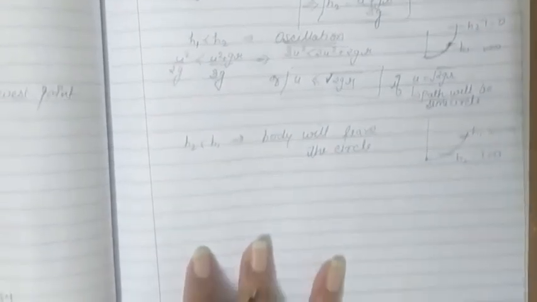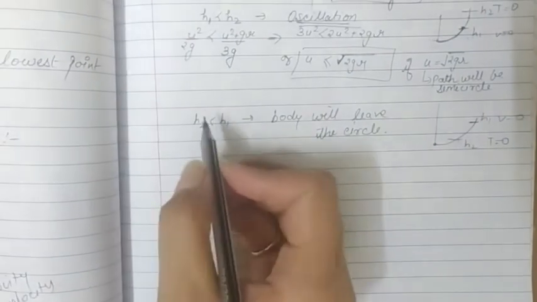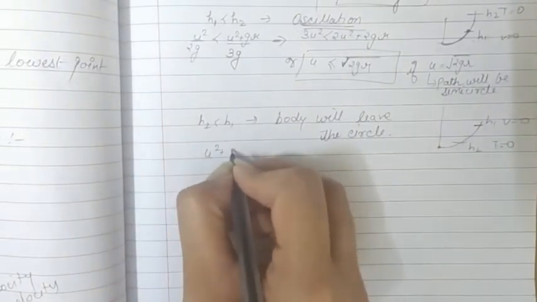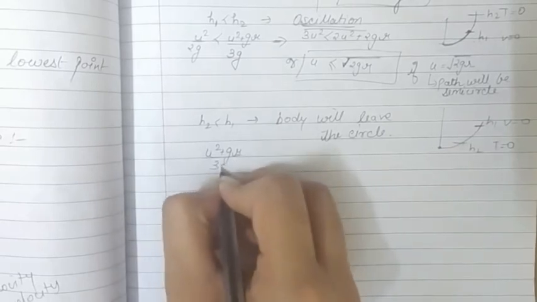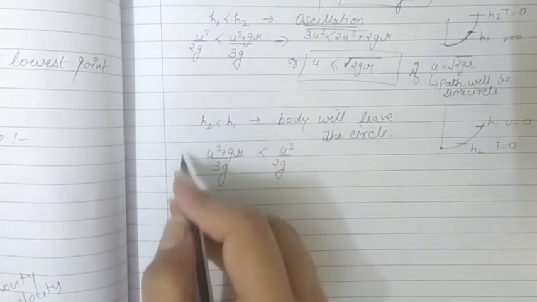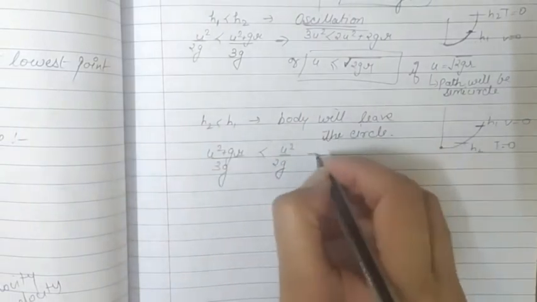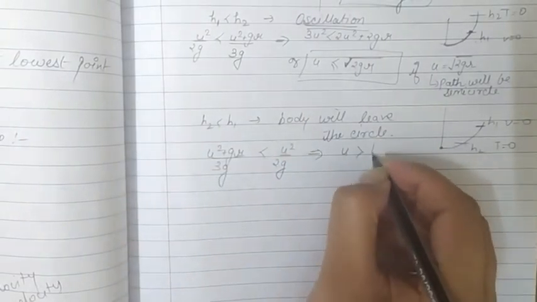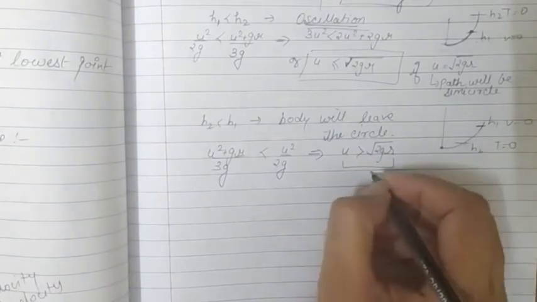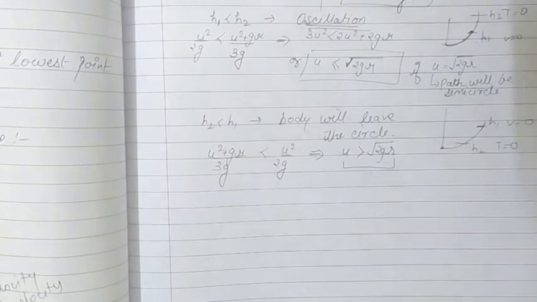Now for the second case, where the body will leave the circle, h2 is less than h1. For that the condition we have is (u square plus gr) upon 3g must be less than u square upon 2g. On solving or rearranging this, we get u is greater than root 2gr. So if u is greater than under root 2gr, the body will leave the circle. There will be no oscillation about the lowest point.